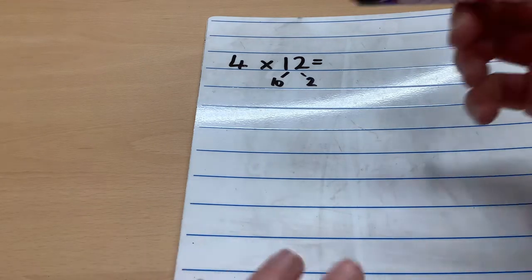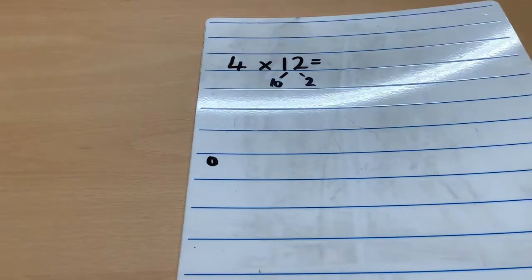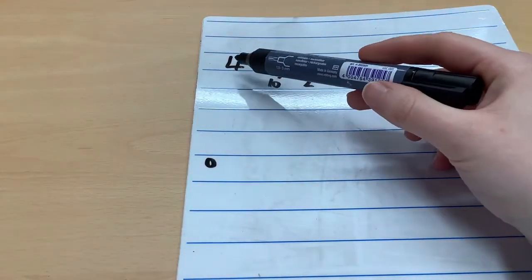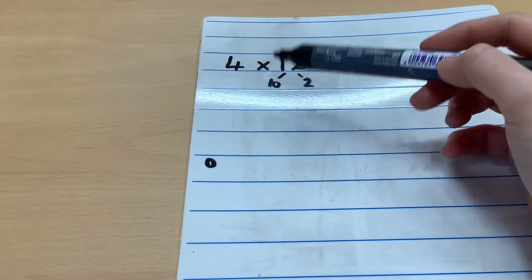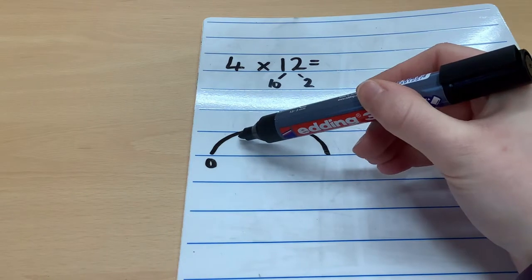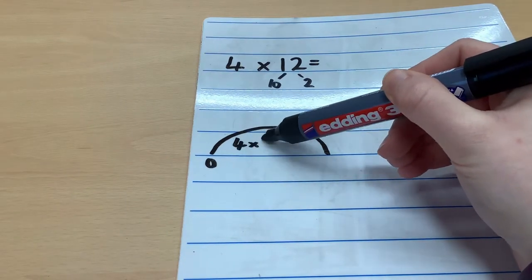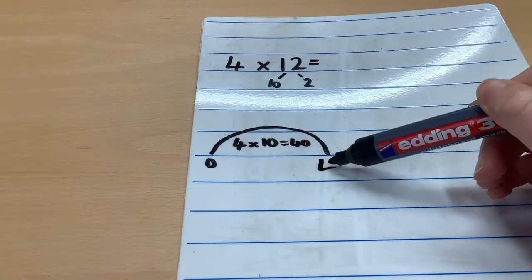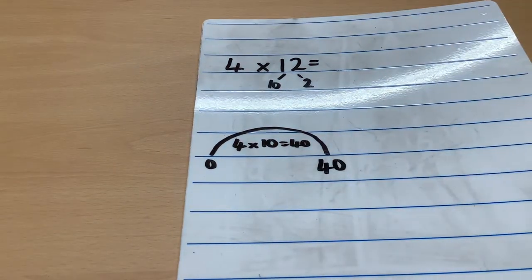Let me show you. You start with the 0 on the left hand side like yesterday, and first you're going to do 4 multiplied by 10 as one big jump. 4 multiplied by 10 equals 40, and that is what I put underneath my line.